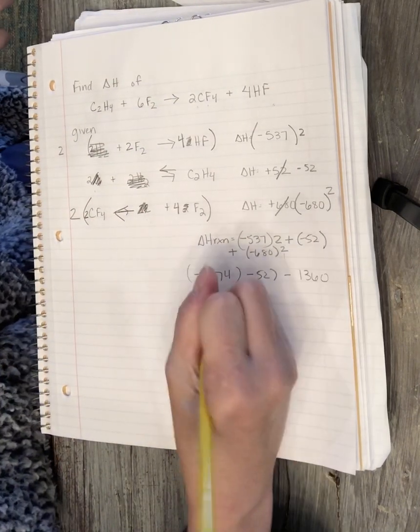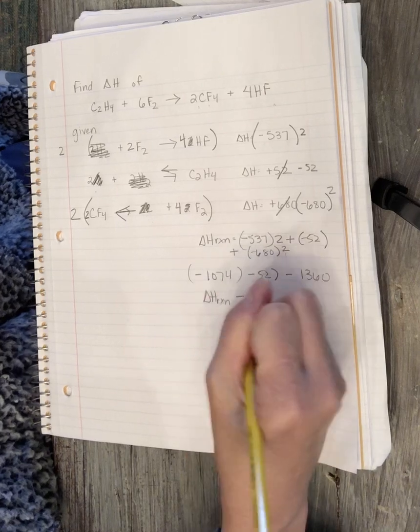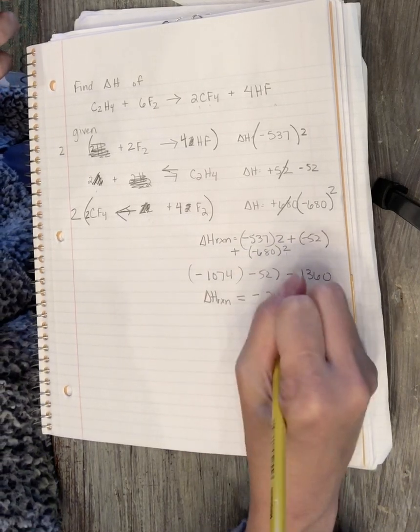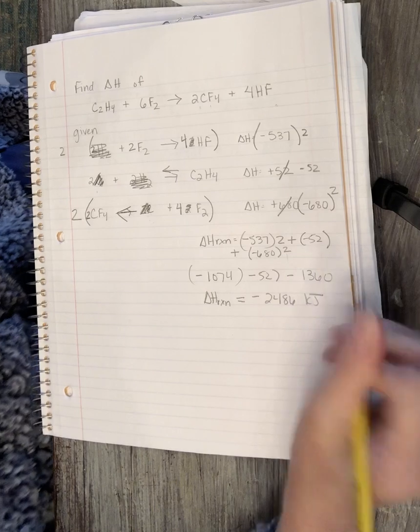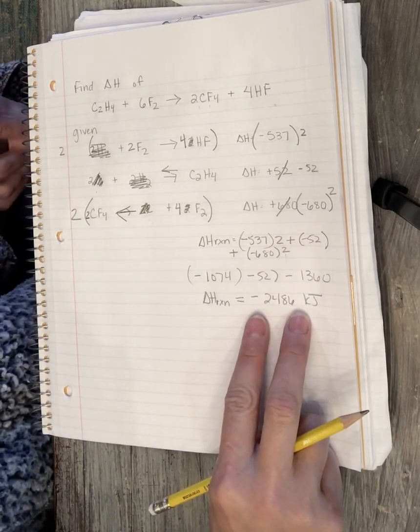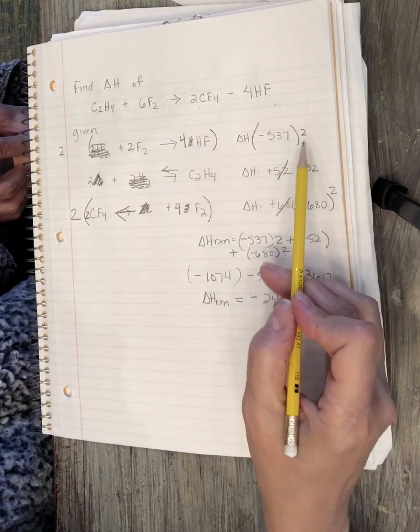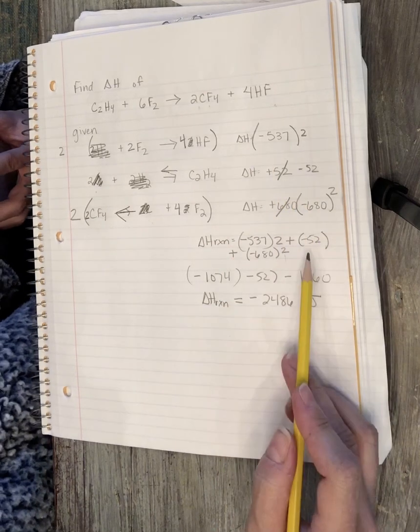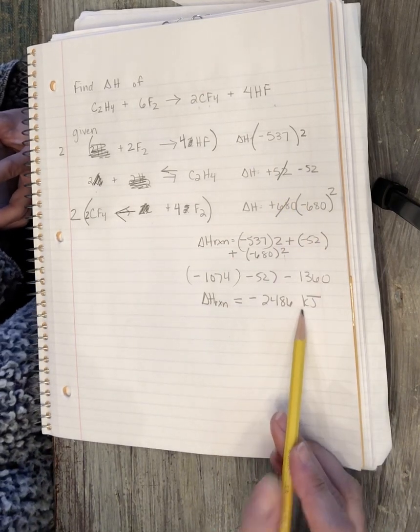I get, you want to say delta H reaction equals negative 2486 kilojoules. And you have no decimal points, right? You're doing significant figures and you have no decimals, which means your final answer would have no decimal because you're adding.